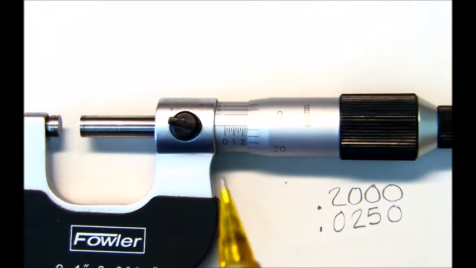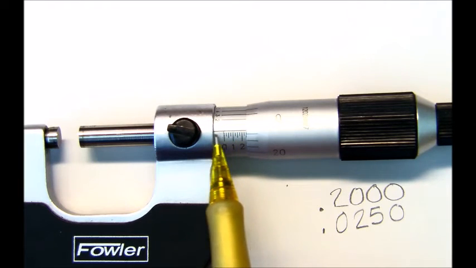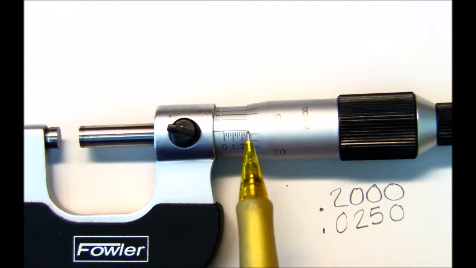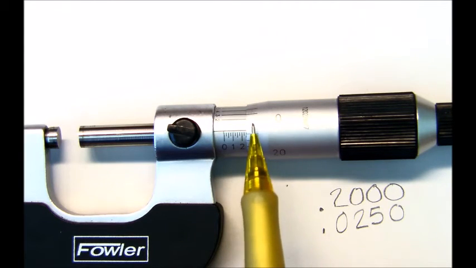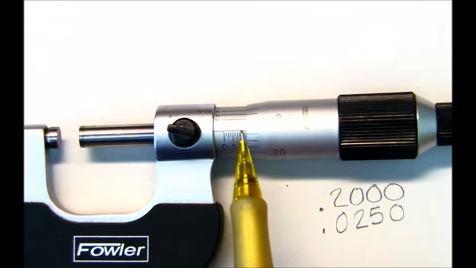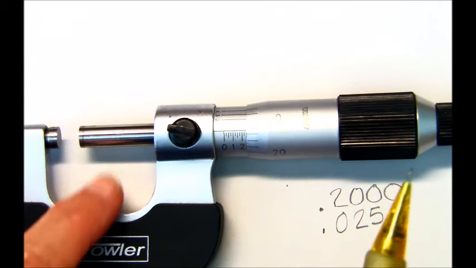Okay, now the third number is related to this horizontal line. Now if this line matches with a line here, then we're going to choose that line. But notice it does not. In fact, it's probably in the middle of this one and the next one, and it's hard to see with the lighting here.